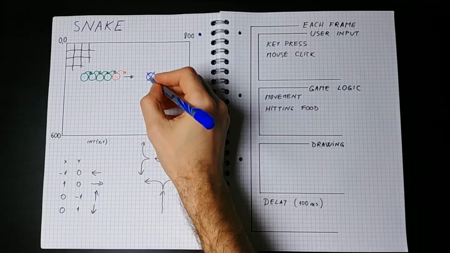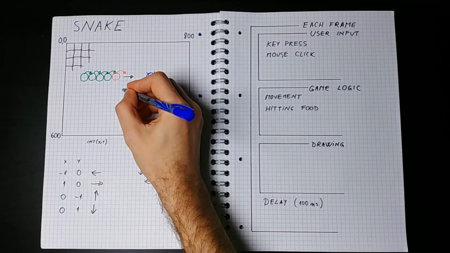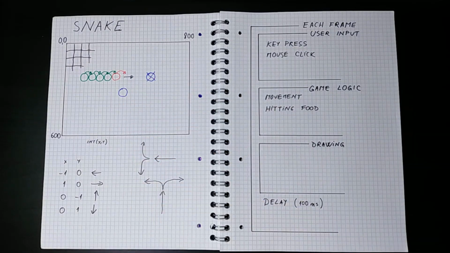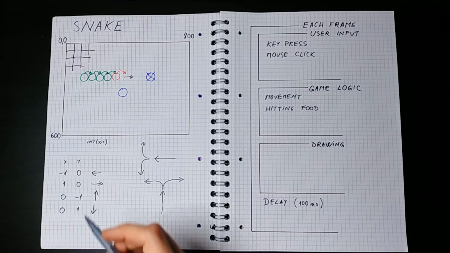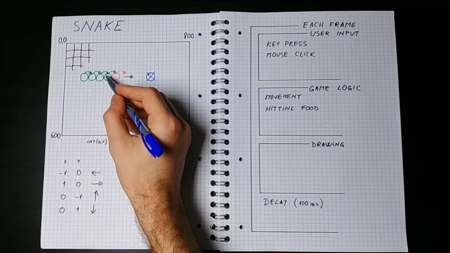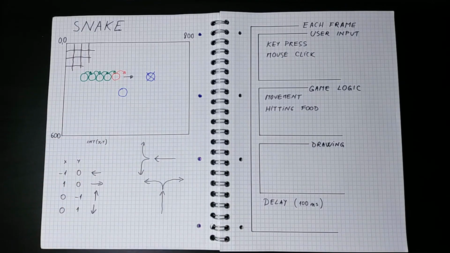2. We respawn the food. We generate a random new location, but we have to be careful not to generate over the body of the snake. So we check if the food's position matches any of the snake's body position. If it does, we try again with a new position, until we're in the clear.